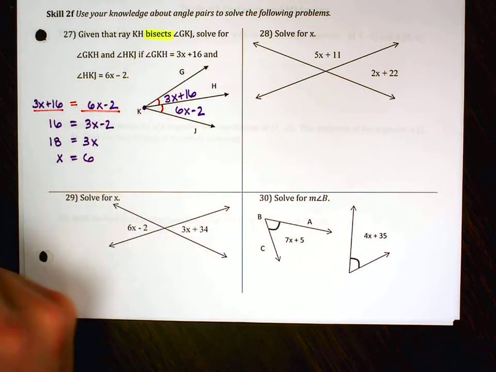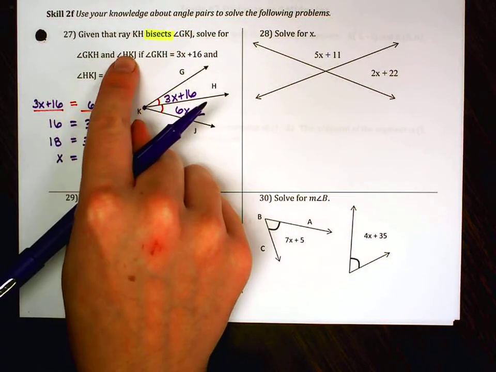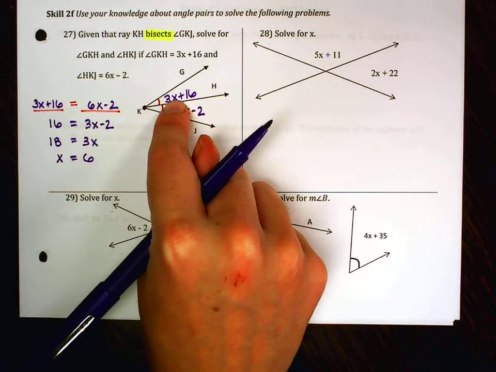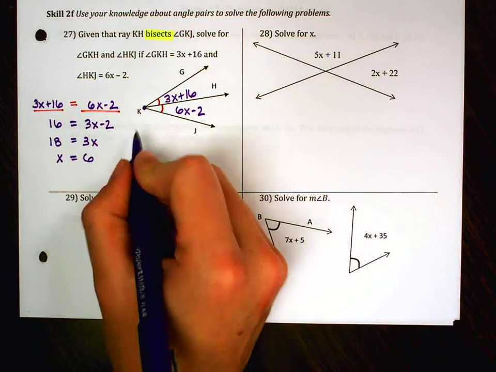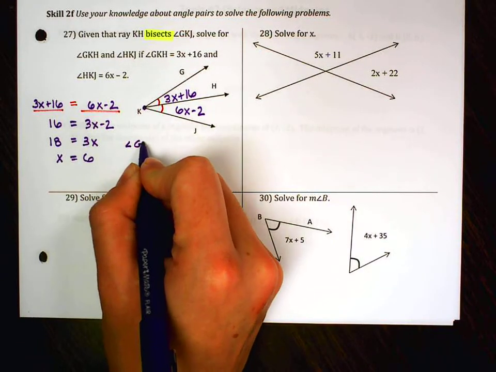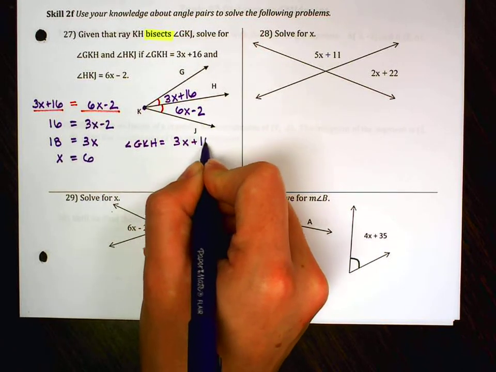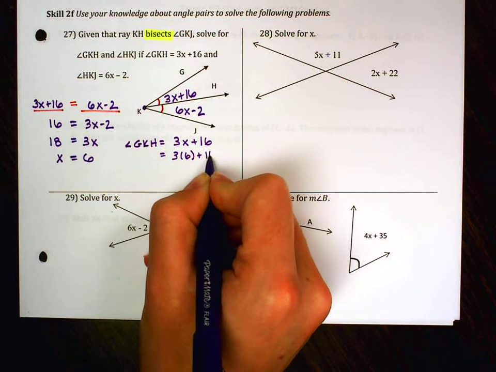Now, this didn't tell us to solve for x. It said to solve for GKH and HKJ. So here's GKH. We're plugging in 6 for x.